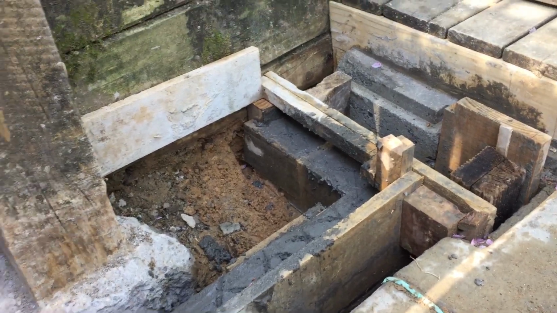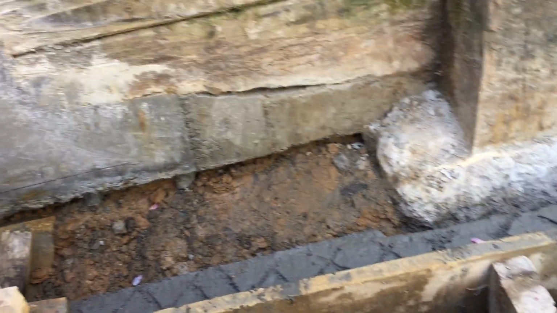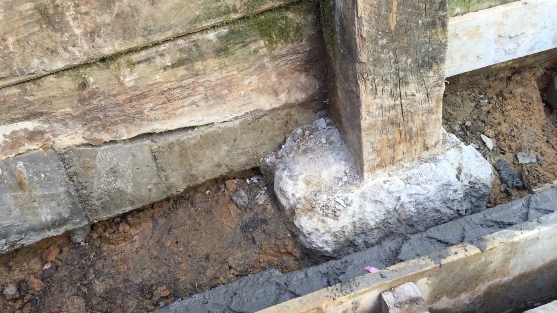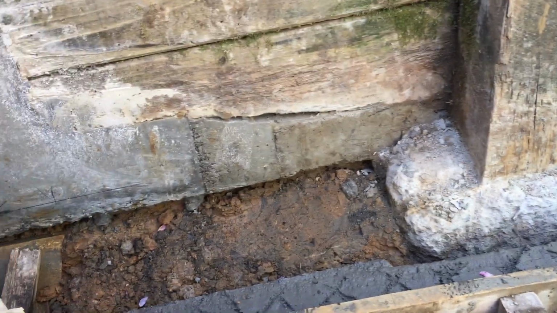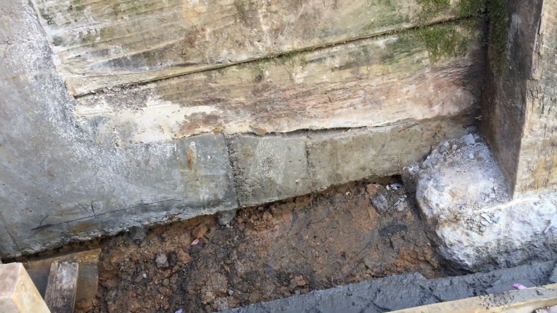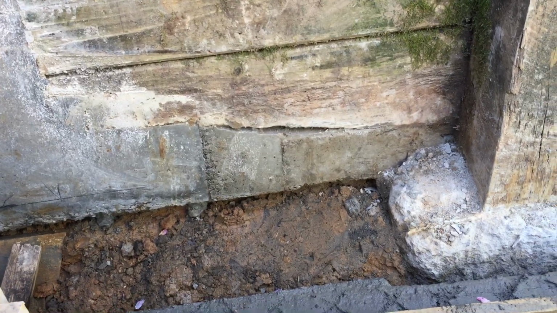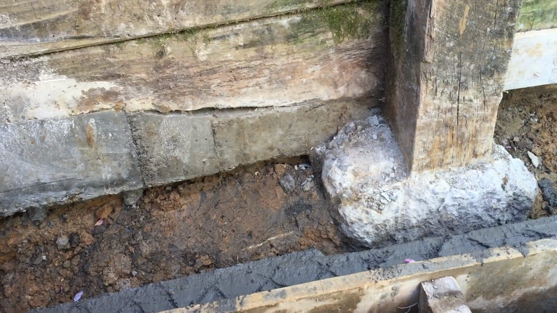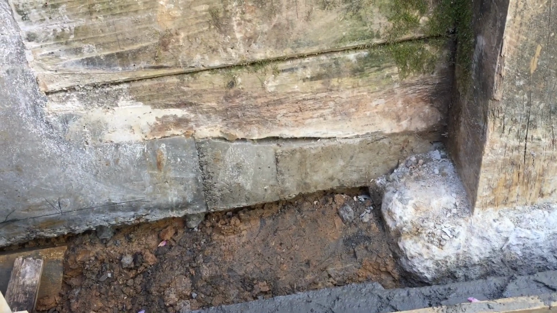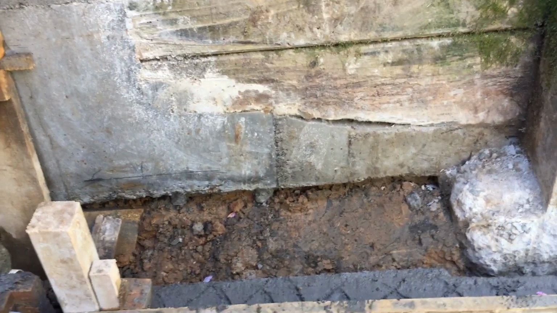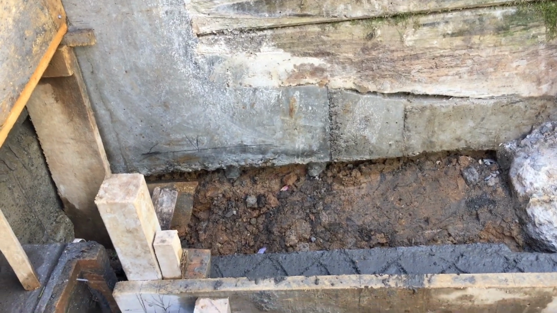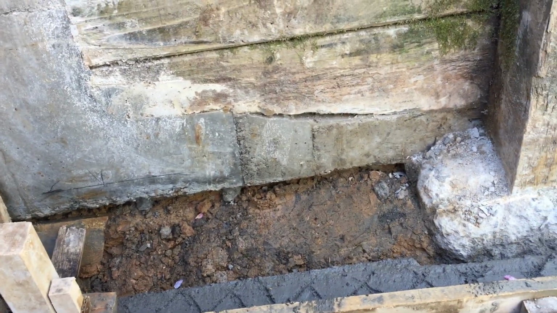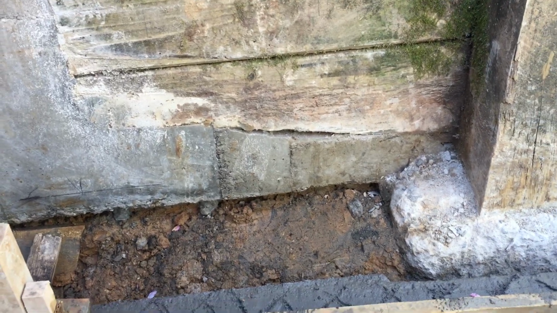I need to repair it next time, so that's what happens if you remove the formworks early without achieving the curing period. That's the method of concrete construction. You need to wait till the concrete achieves the minimum strength.